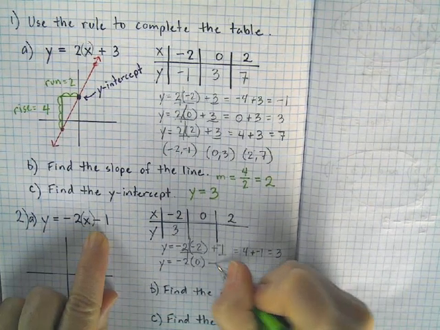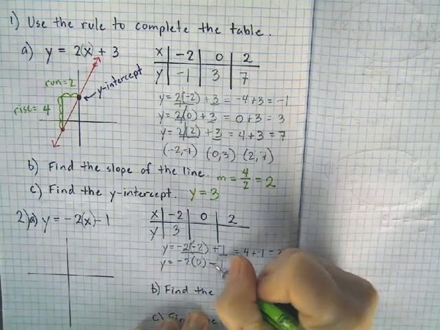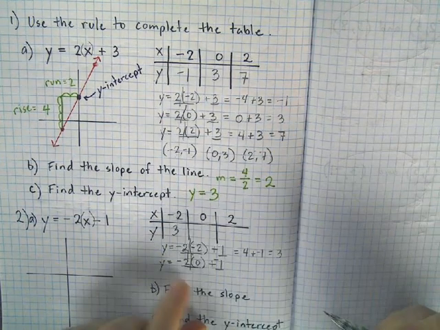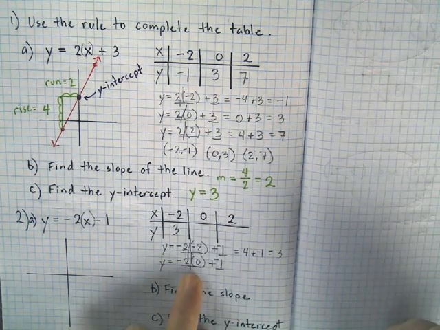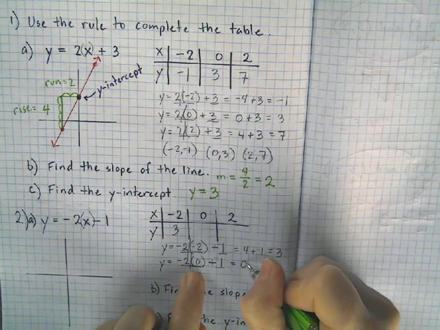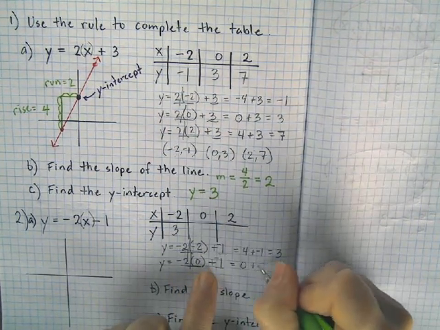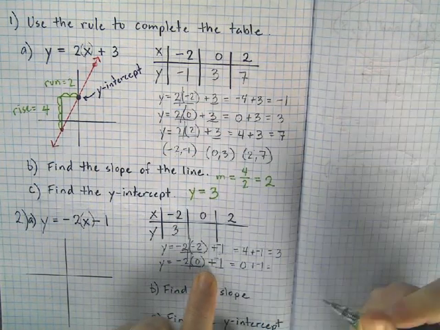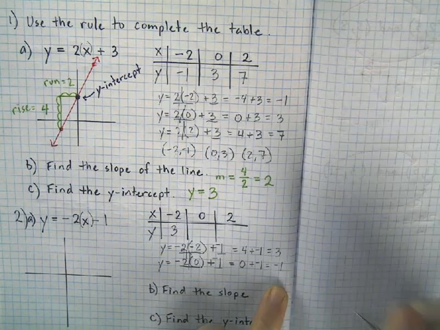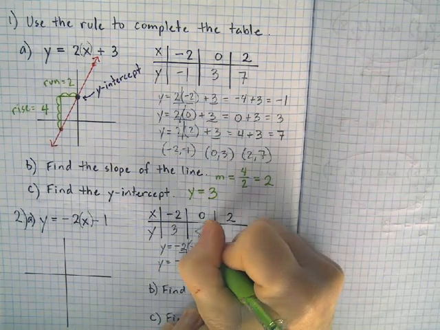Minus 1, and I can rewrite that as plus negative 1, and I can parse. Negative 2 times 0, well, anything times 0 is 0, plus negative 1. 0 plus negative 1 is negative 1, so this one's negative 1.